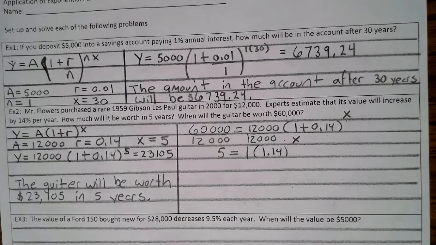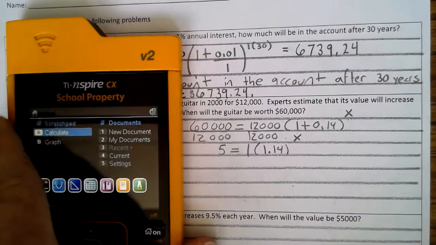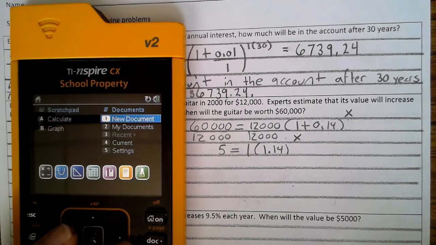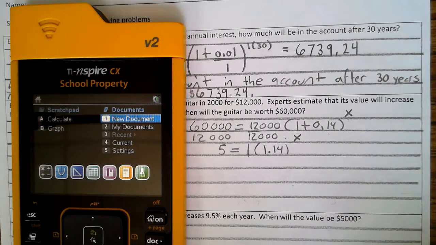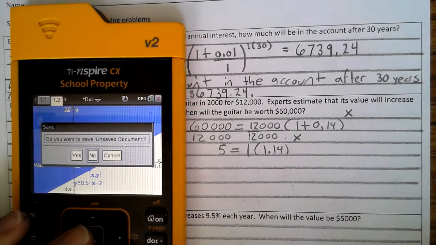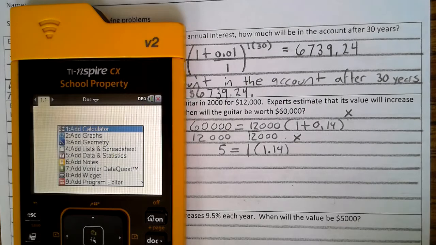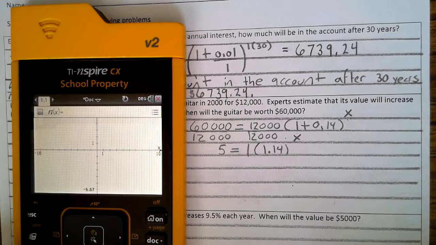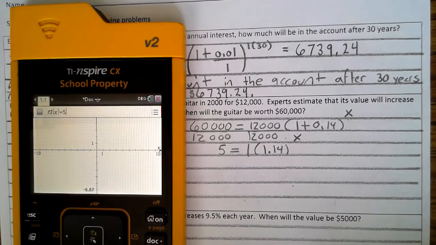Now, there's an algebraic way to solve this, but we're not going to address that at this moment. Right now, I'm going to show you how you can use a calculator to find that. So what you're going to do is go to New Document, No, now we're going to go to Add Graph, press 5, Enter, Tab, 1.14 to the x power, Enter.